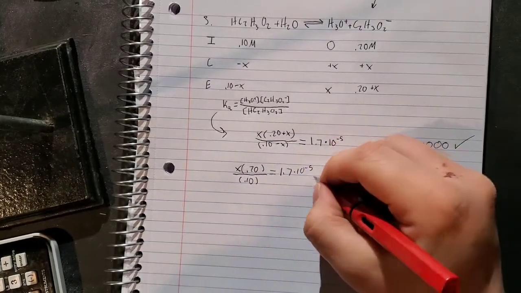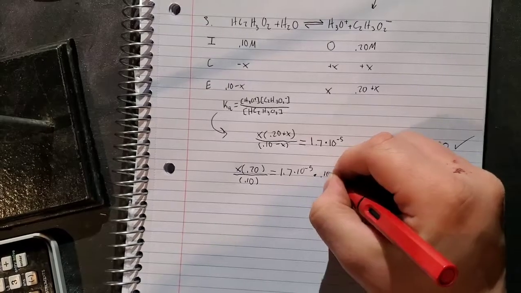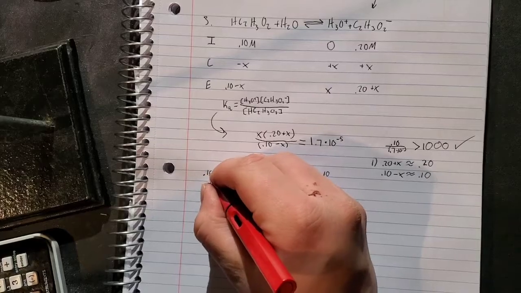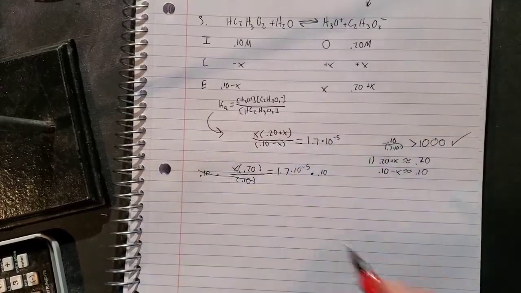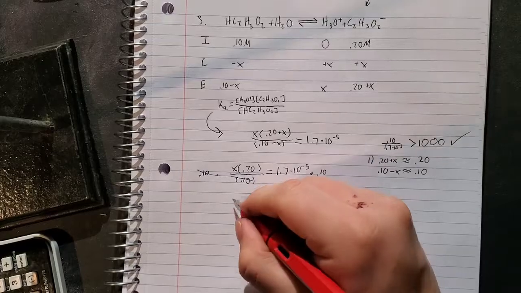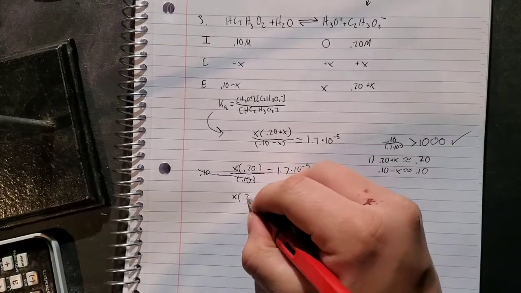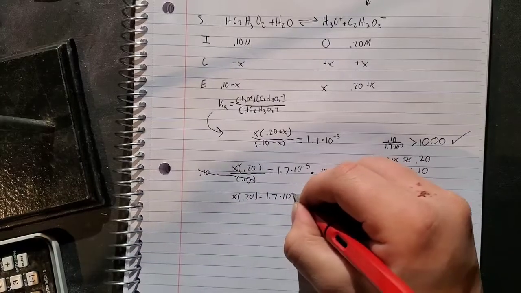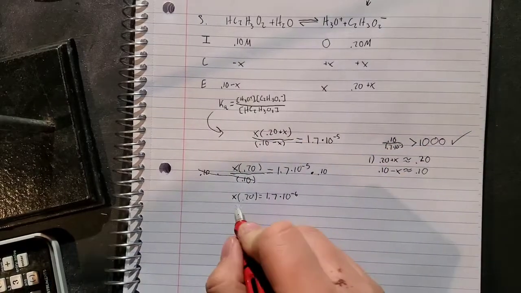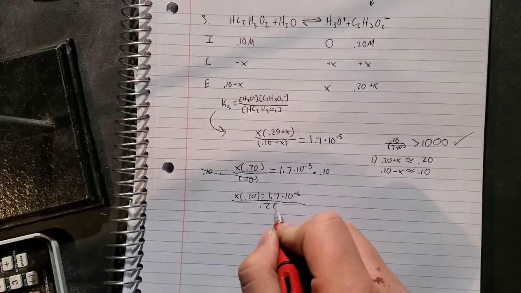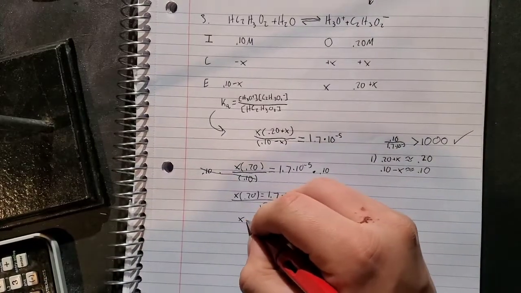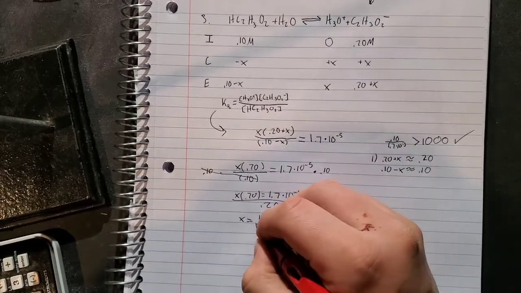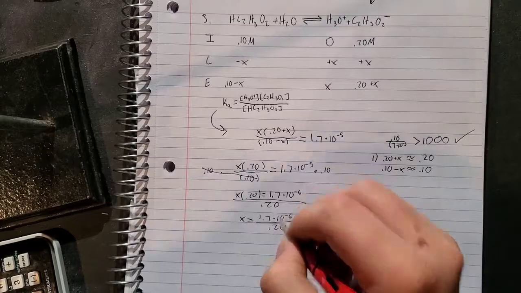We're going to do some quick algebra. Multiply each side by 0.10. Those cancel out. So we get X times 0.20 is equal to 1.7 times 10 to the negative sixth. Divide each side by 0.20. We get that X is equal to 1.7 times 10 to the negative sixth over 0.20.